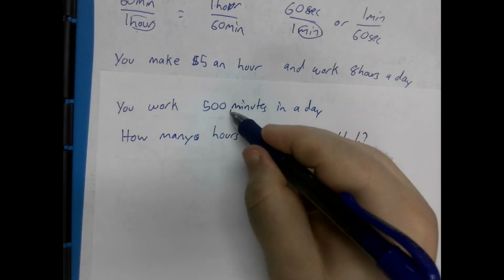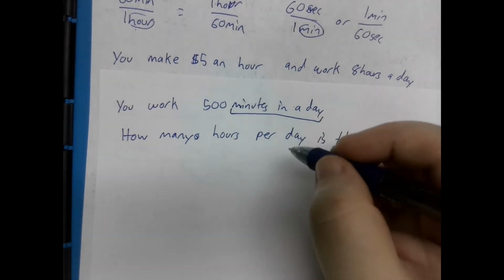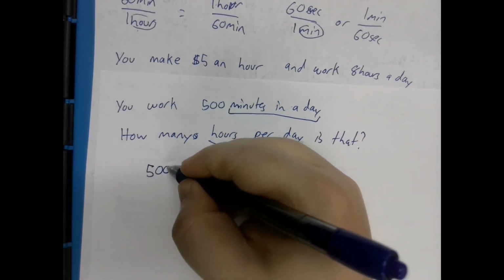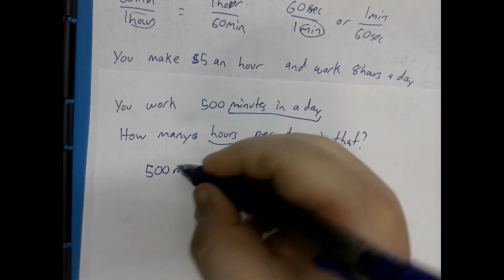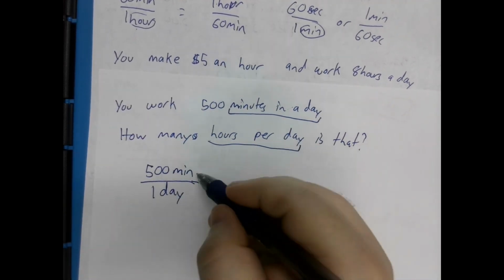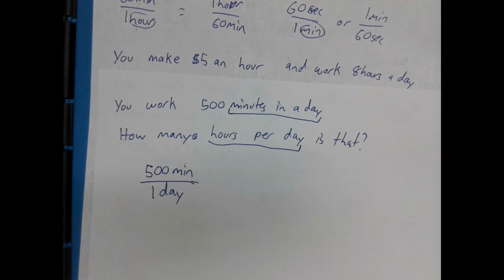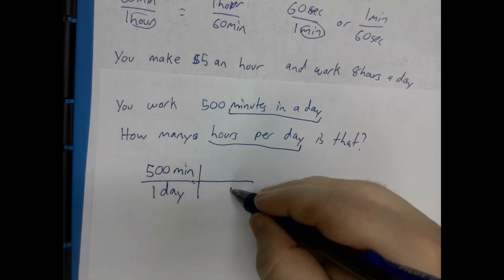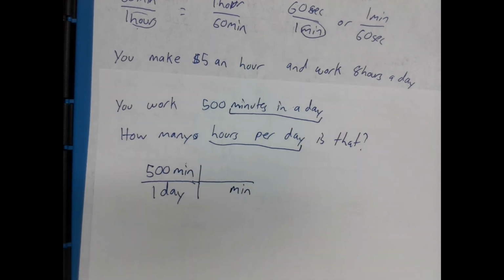So we're trying to convert minutes per day into hours per day. So start with what you're given. That's 500 minutes per 1 day. And we're trying to convert minutes into hours. So to cancel out minutes, I put minute on the bottom.